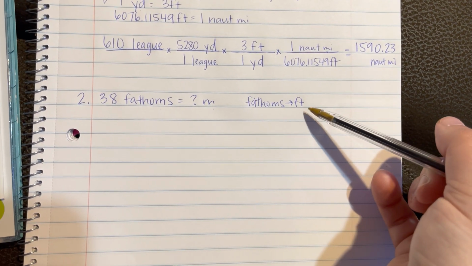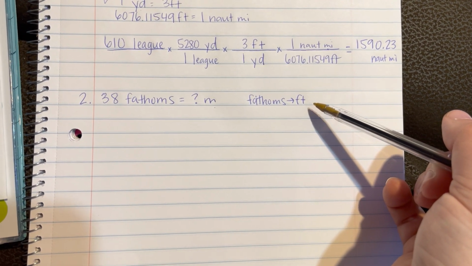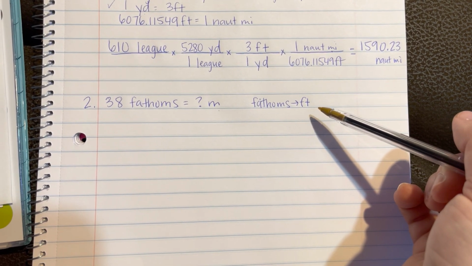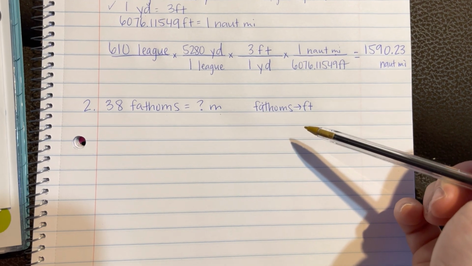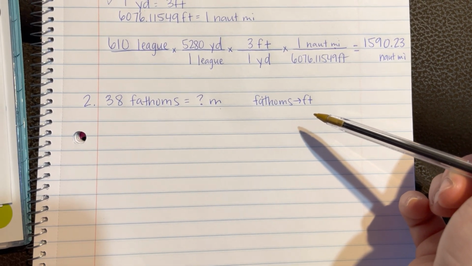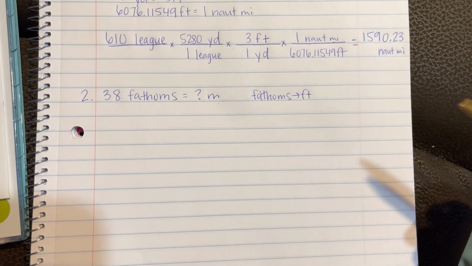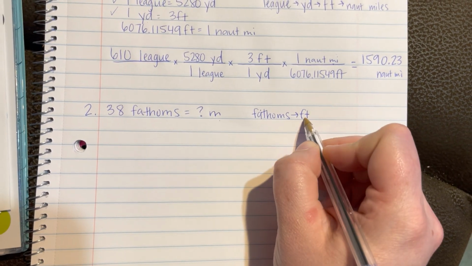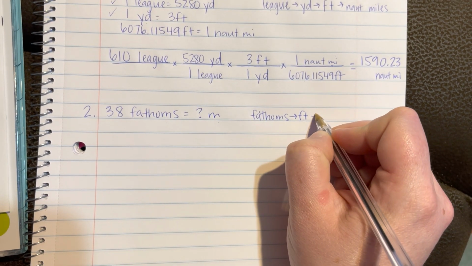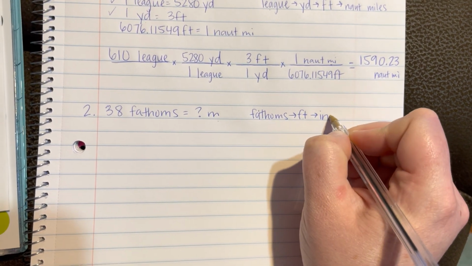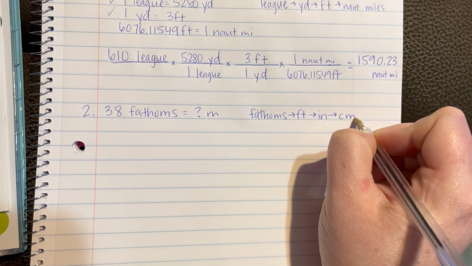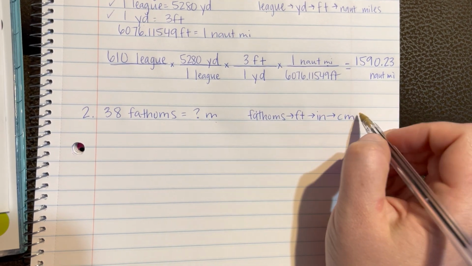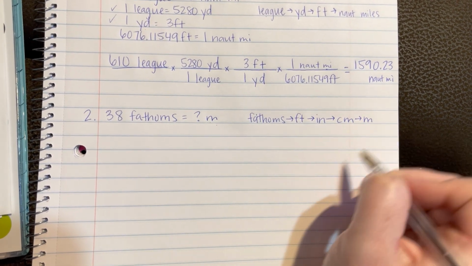Okay, I also know that I have a conversion to get me from inches to centimeters. So that can kind of bridge the gap between your standard units that we use, like inches and feet and stuff, to metric, which would be centimeters, and then you can move to meters or anything else. So once I get from fathoms to feet, I can move that to inches. Inches to centimeters is what I was just talking about. And then once I'm in the metric stuff, I can calculate that into meters.